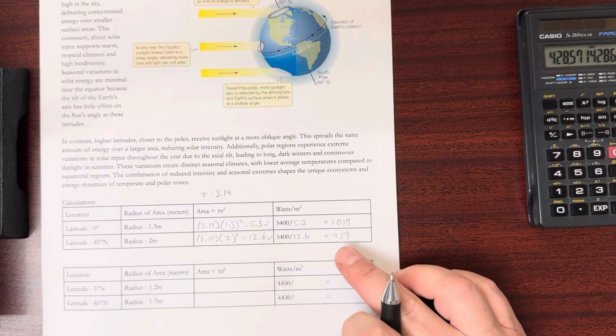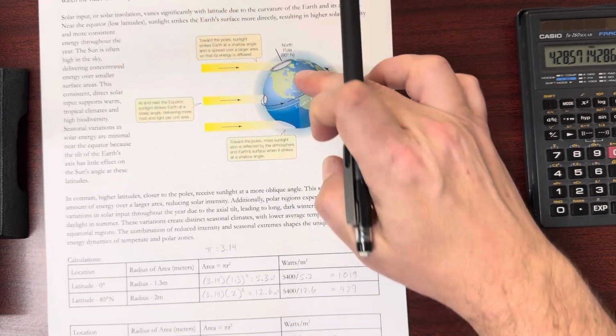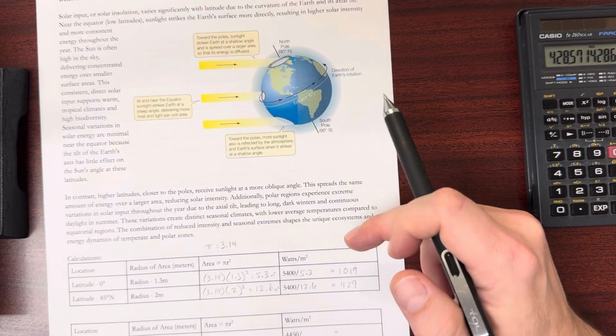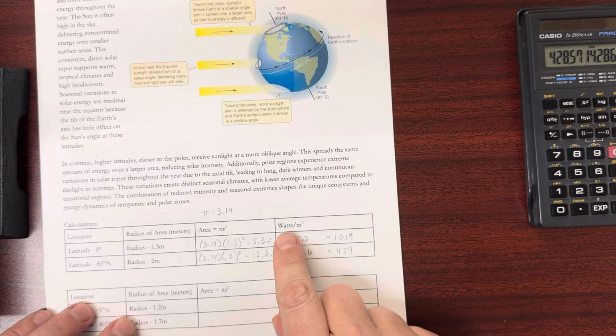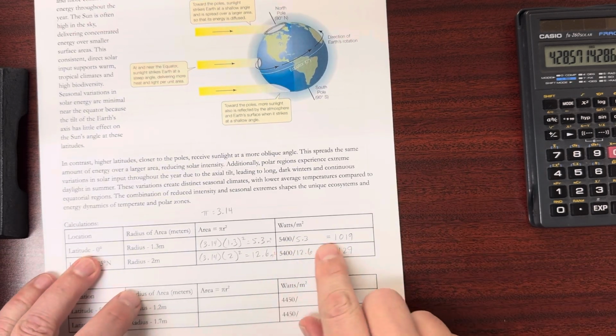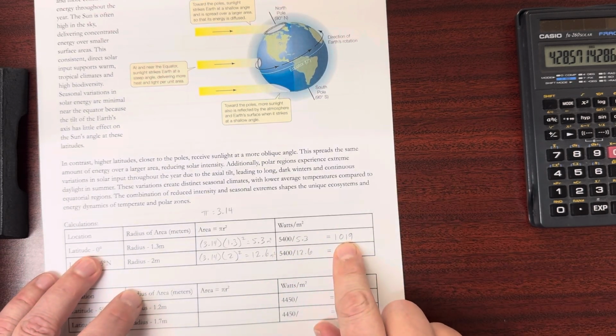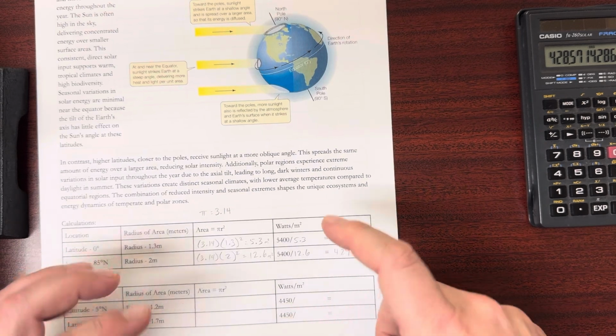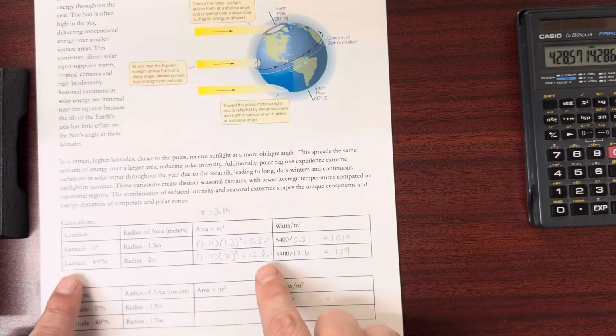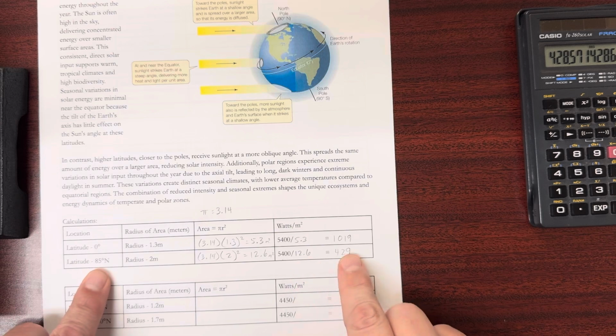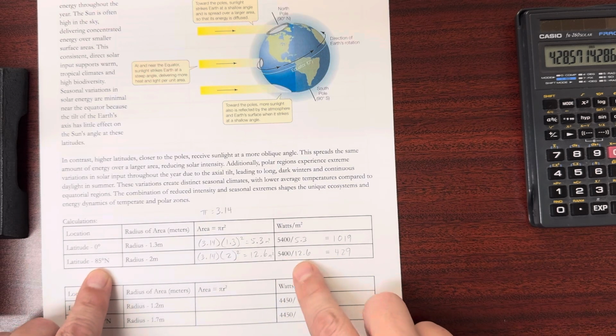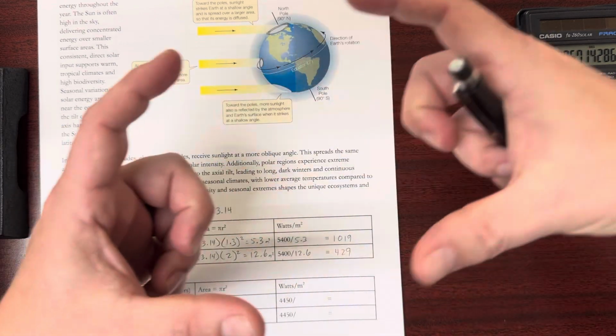And this makes sense with what we just talked about up here, namely that the watts per square meter at the equator is much higher, more energy in a smaller space than it is at the North Pole. It's really the same amount of energy, but we have a bigger area, so it's spread out.